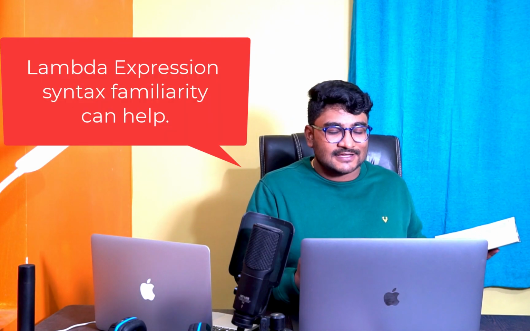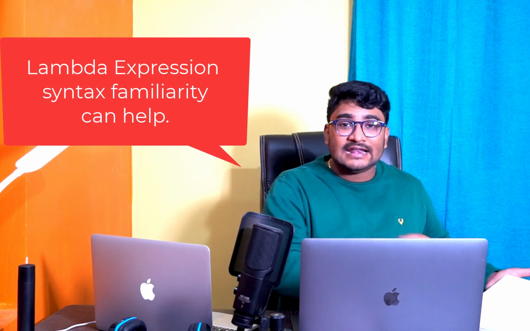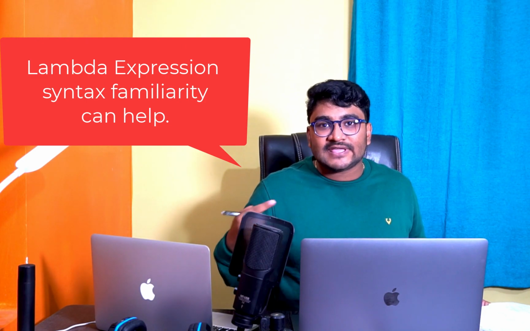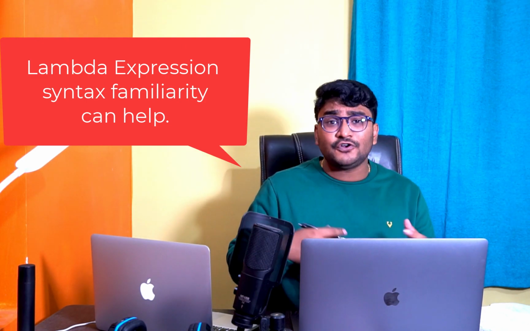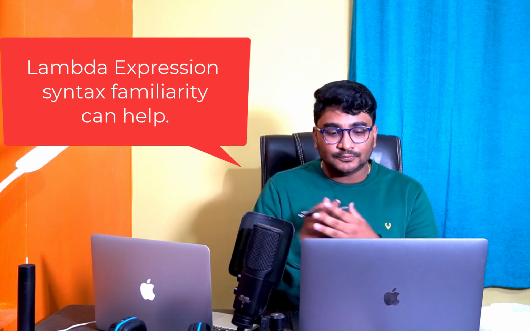Sometimes internally the Spring people have written the Spring Security code somewhere. I was explaining to my batch people that there is a lot of Lambda syntax. If you already know Java Lambda, then that will be an add-on. And if you don't know Java 8, those Lambda syntax may be puzzling you.